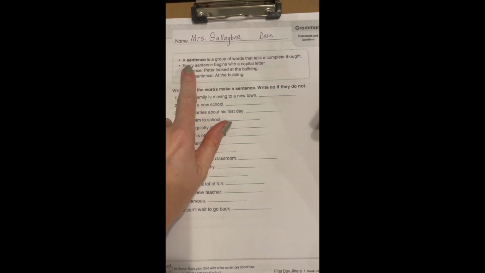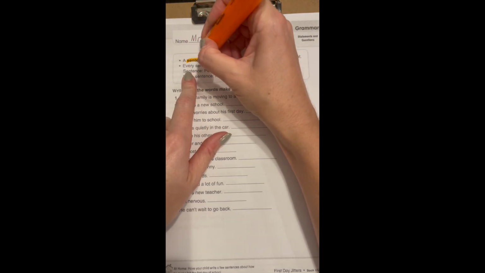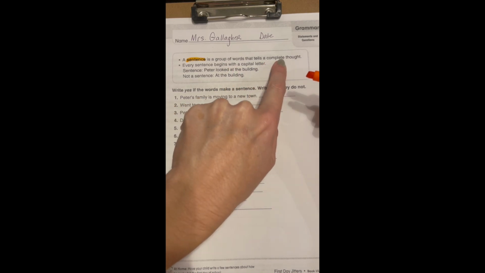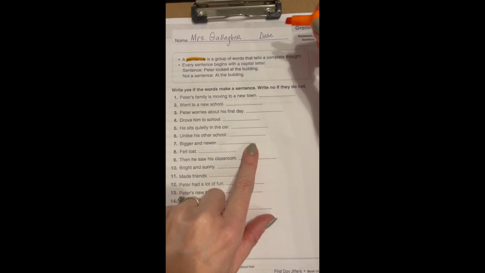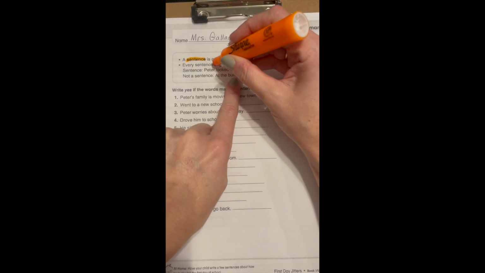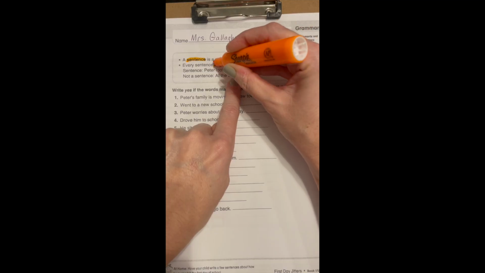So we're going to take a look at what a sentence is. I'm going to highlight this important word in bold print, sentence. What is a sentence? A group of words that tells a complete thought. Complete thought is very important to highlight. If it's not a complete thought, it's not a sentence. Also, this is a review for most of you, but just a reminder, every sentence begins with a capital letter. So we're going to highlight begins with a capital letter.